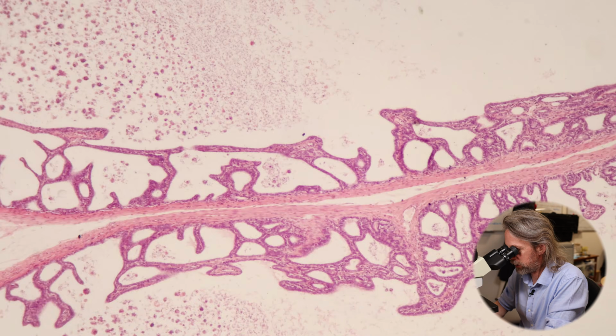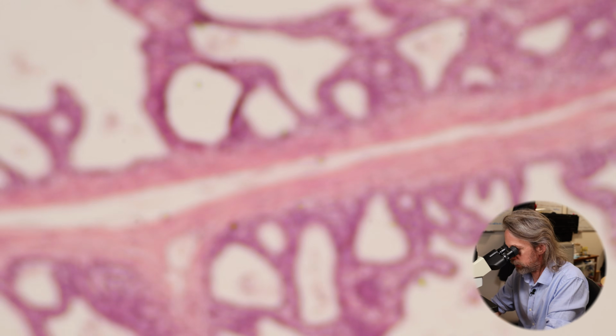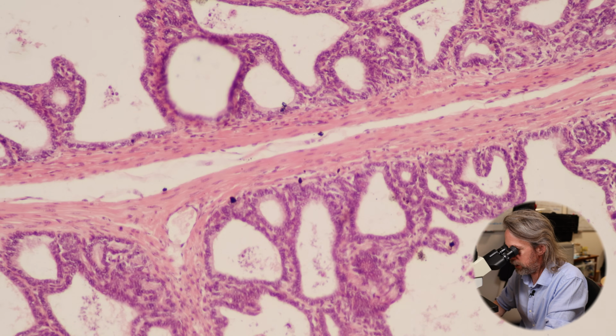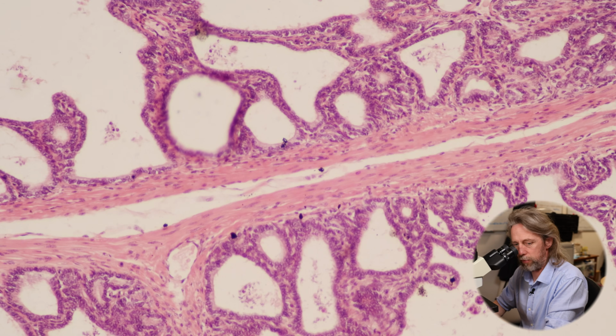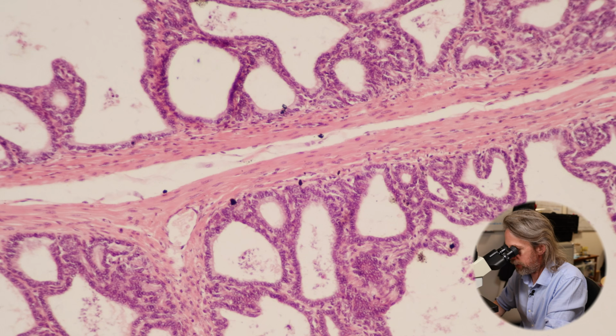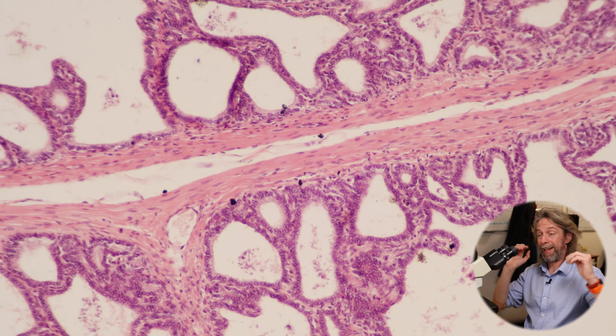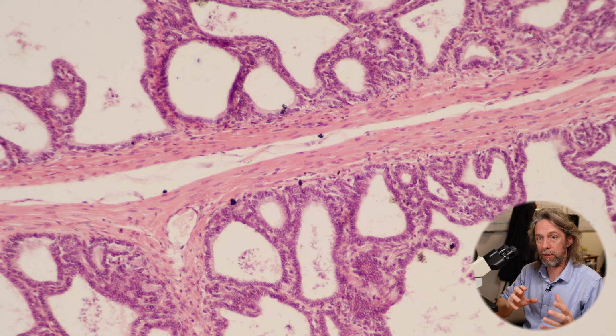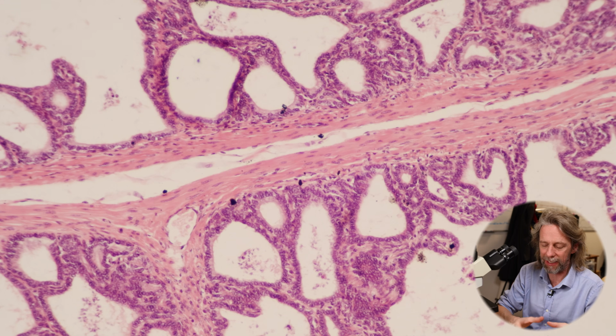Let's have a look here. That seems to be quite a nice example. Jump up to the 10 times objective, and well, yeah, we're seeing an epithelium. So do you see how we've got those layers of smooth muscle in between? So again, I said in the prostate that I saw those neurons, and those were parasympathetic ganglia.